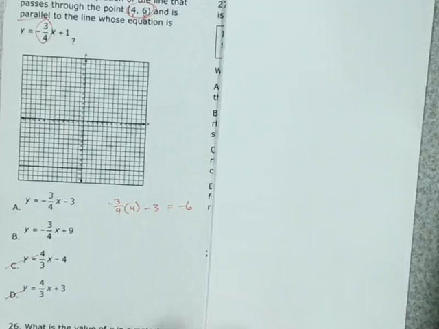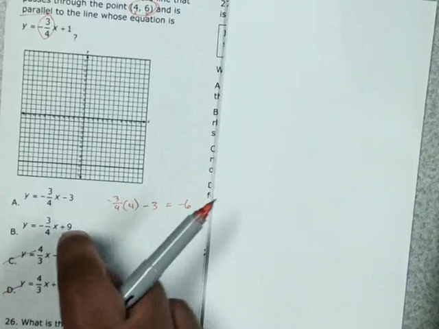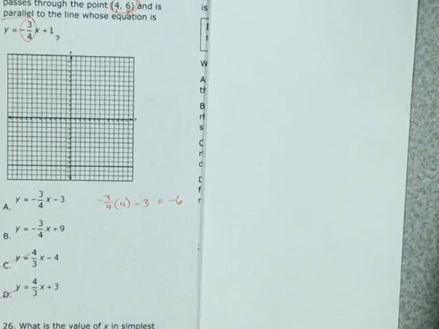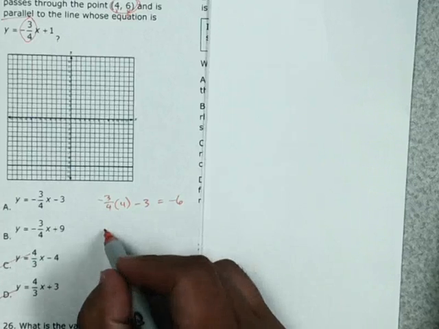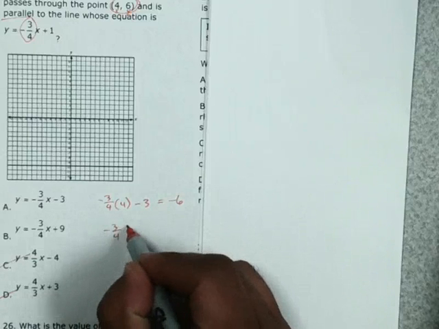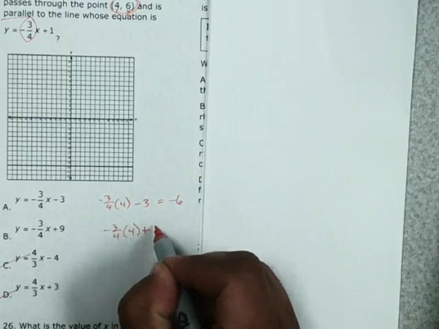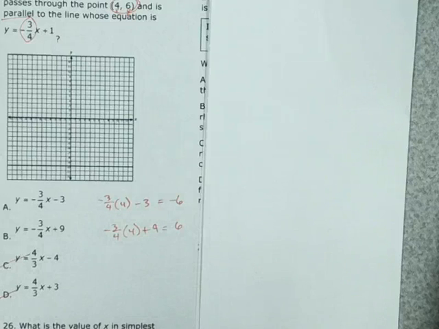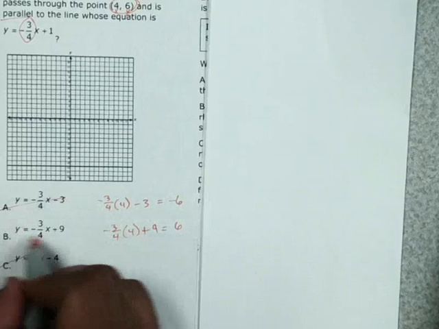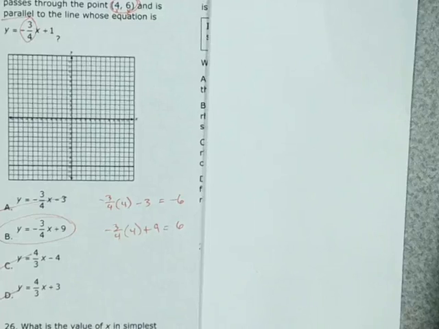Could be that I did something wrong, so I'm not going to cross it out just yet. I always want to check the other one just to make sure I didn't do something wrong. So again, we're going to do negative 3/4 times 4. This time we're going to do plus 9. And on this one, when I do this, I do get a positive 6. So this one did not work. This one does. So B is my right answer.